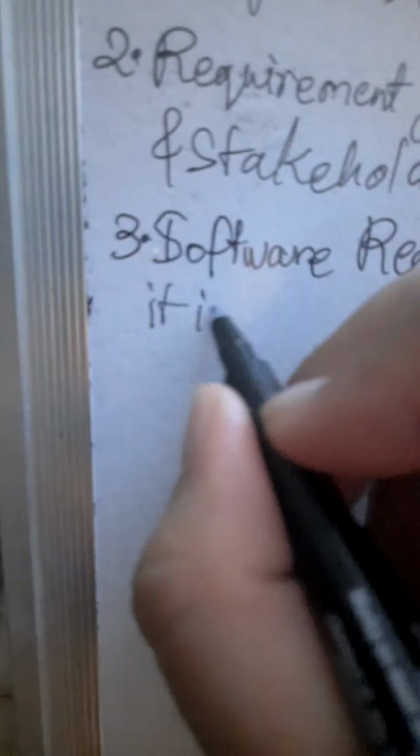Formalizing the information to define it into a clear and unambiguous document. The problem with this marker is that it can't be erased by hand, which takes away the convenience for me. If you are wondering what unambiguous means, it is non-confusing.